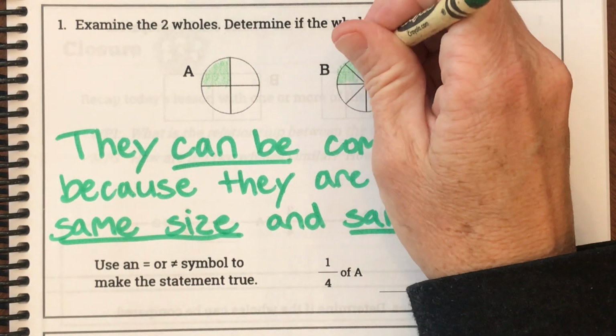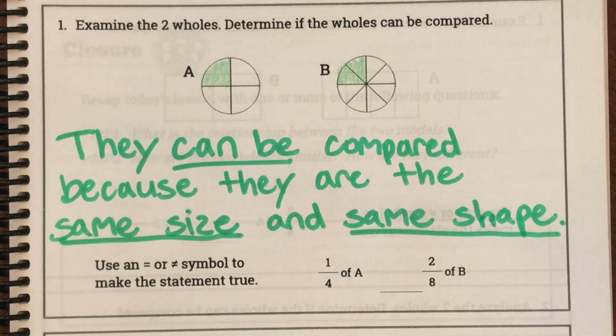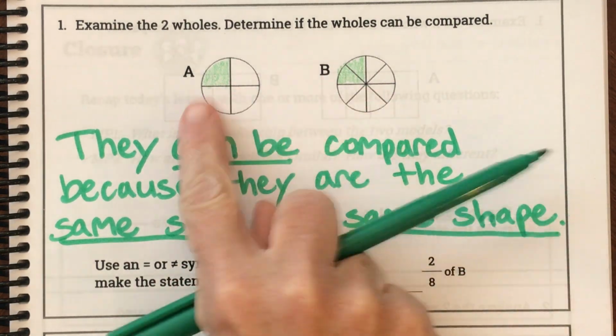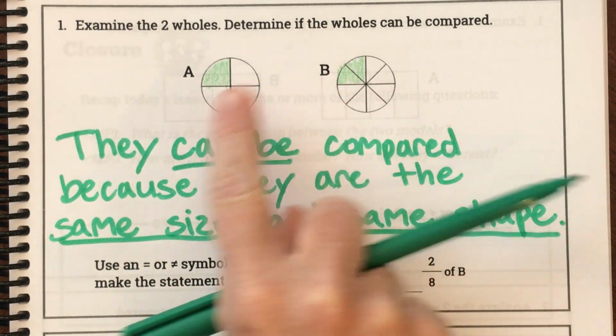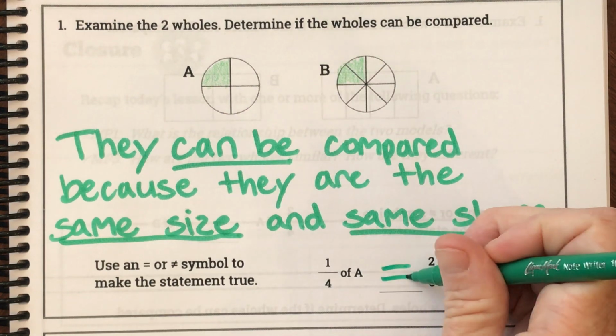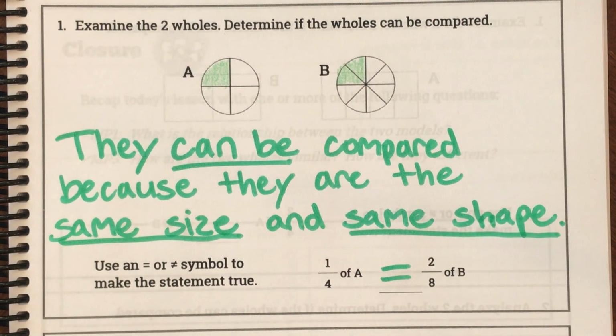So shade in those 2. So what do you think? Who's getting more? No one. Aren't they both getting the same? So we'd say those are equal. And that's why it's nice when shapes are the same size and the same shape, then it's easy to tell. Okay, pause the video if you don't have this.